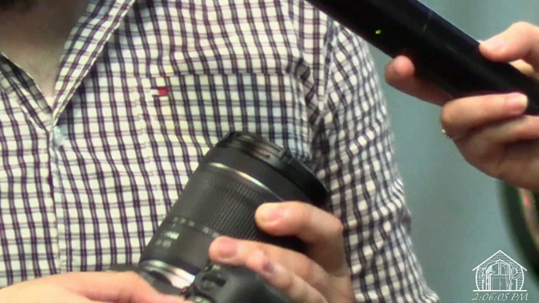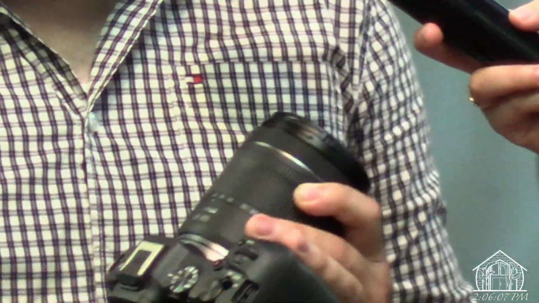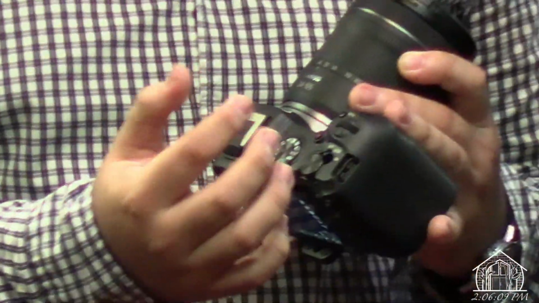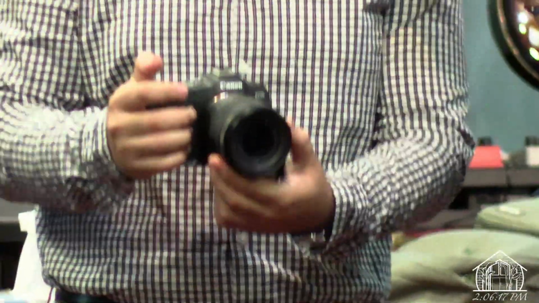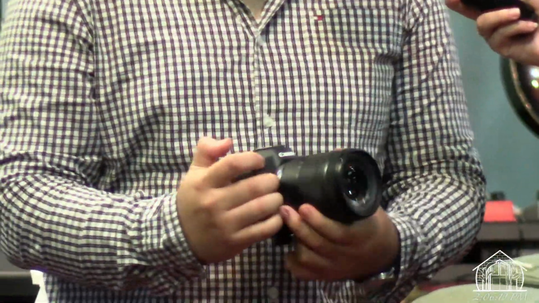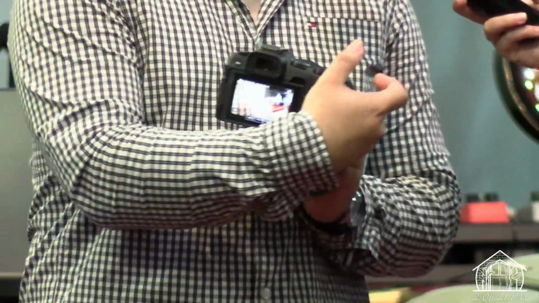If you lock it, what does lock mean? It means that it's not gonna move, either on or off. It's gonna stay there. Okay. So once you turn it on, we're gonna start getting this screen right here, right?